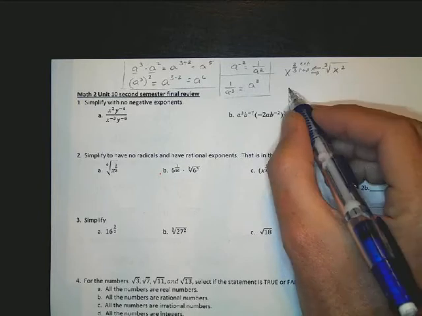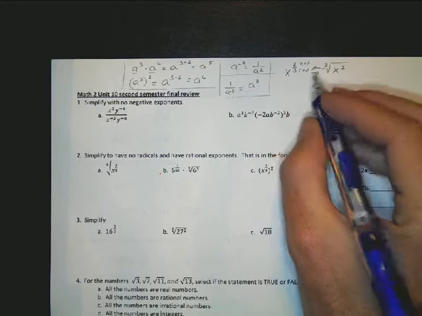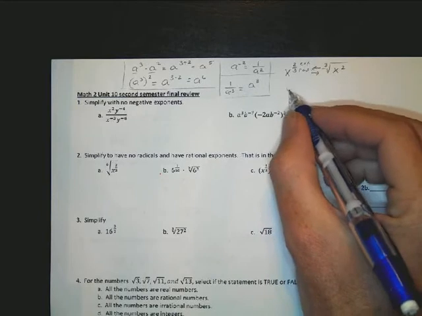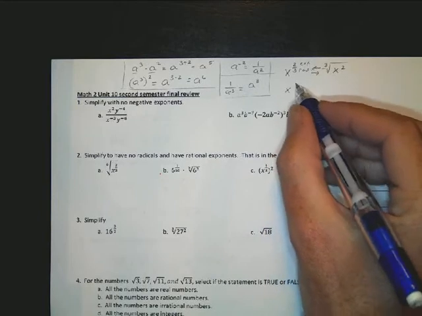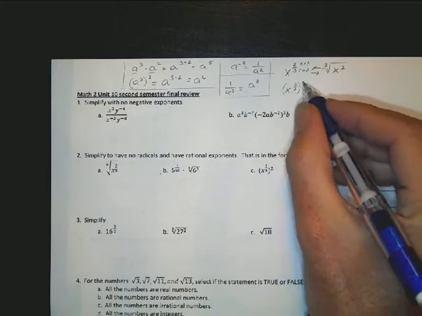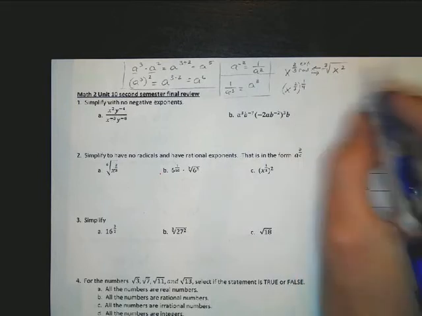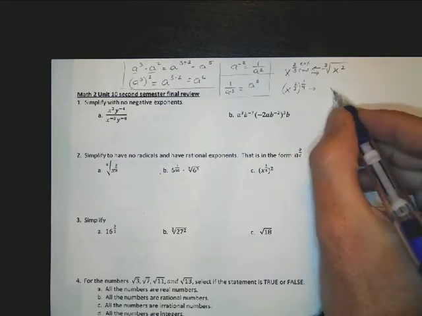If I had, for example, x to the 2/3 again, and that whole thing was raised to the 1/4 power, this becomes x to the 2/3.